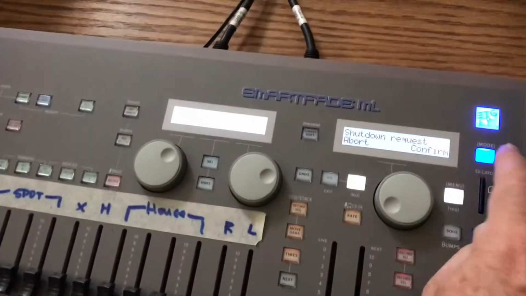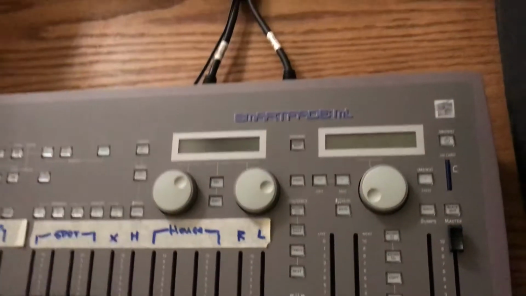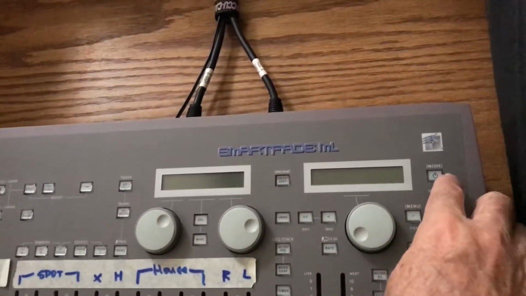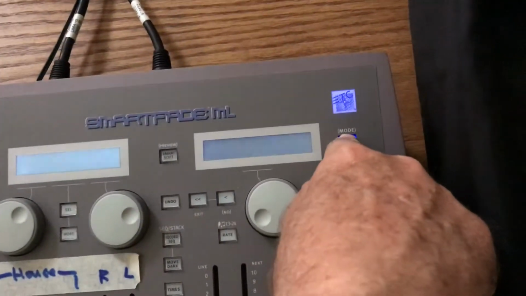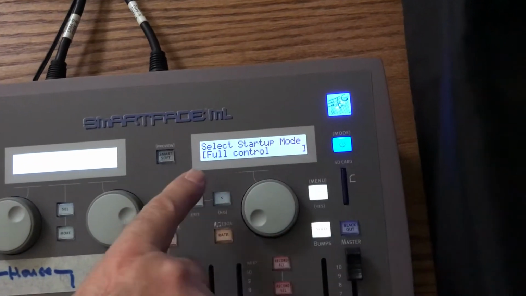Okay, now I'm going to shut it down here, and you see it comes up that way. So I'm going to shut down, and I have to confirm the shutdown. That's another thing people don't understand. Confirm. That is stupid.